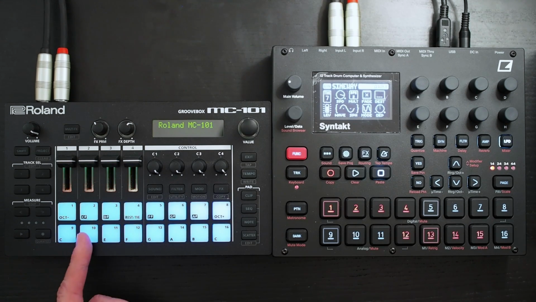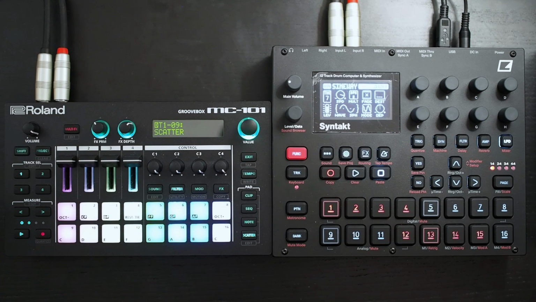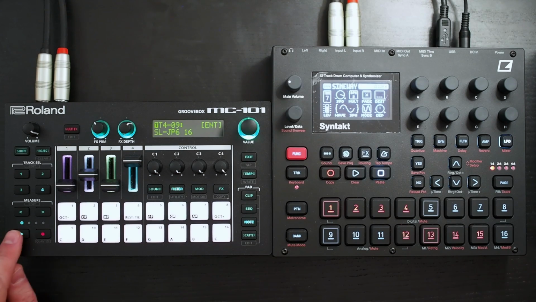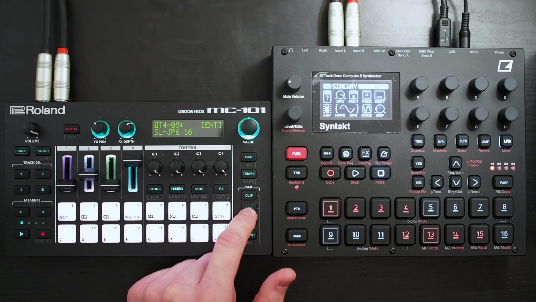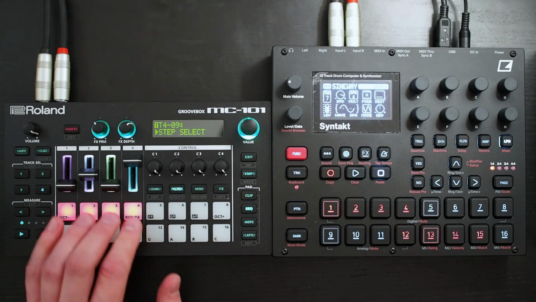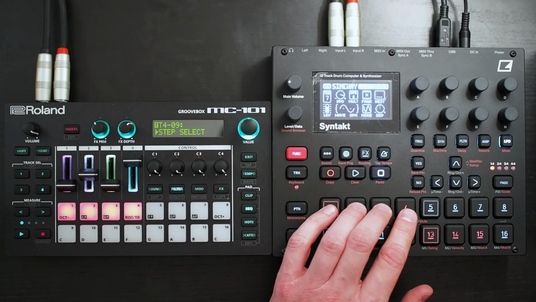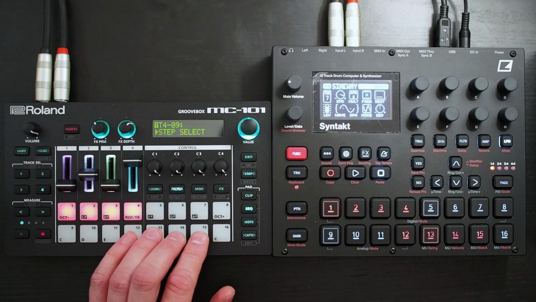Now on the MC-101, these kind of things are much slower. Let's do the copying of the 4 steps in the step sequencer just to show you the difference. So here's that same pattern on the MC-101, except this time it has a very lush and beautiful Roland sound. So I hit the sequence button and then I see these 4 trigs. It's the same trigs as these ones over here. And I want to copy them over like so.